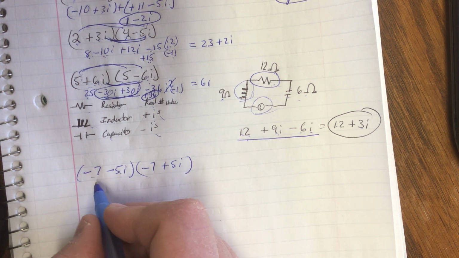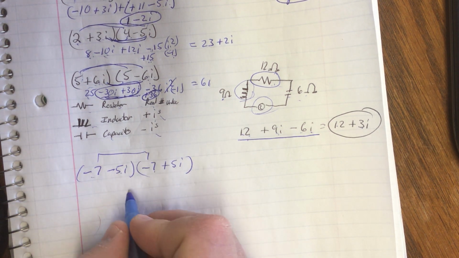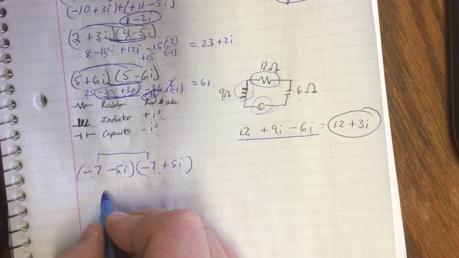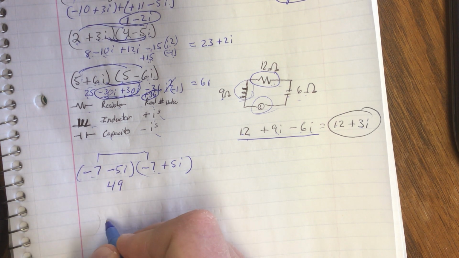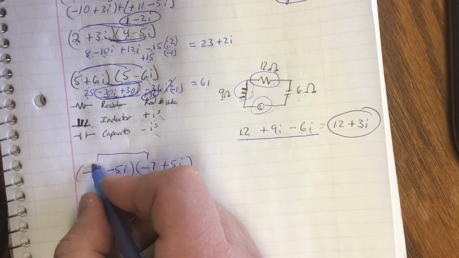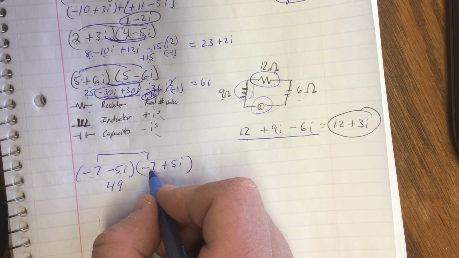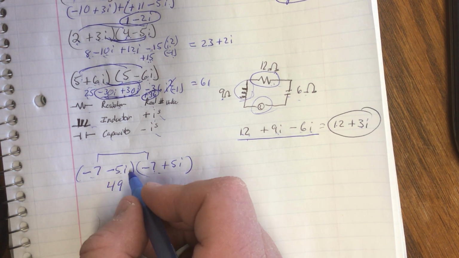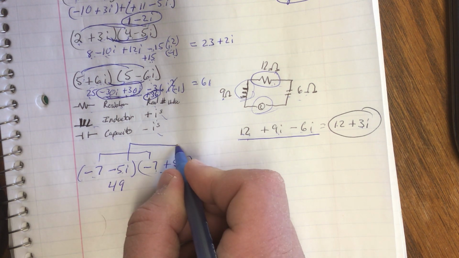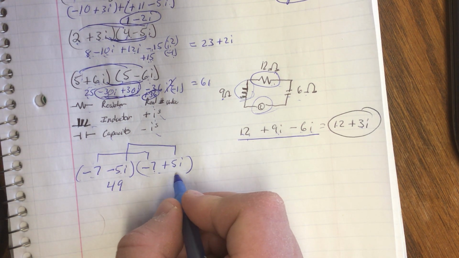Now I'm ready to multiply that out. I'm going to take negative 7 times negative 7. Negative times a negative is a positive 49. Notice the inside and outside are going to cancel. I'm going to end up with negative 35i and positive 35i. So I'm not even going to write those down. But I do need to distribute the negative 5i to the positive 5i.